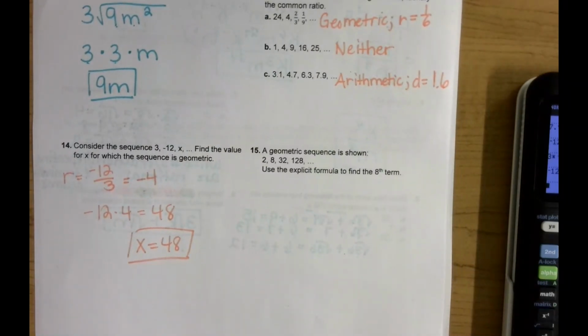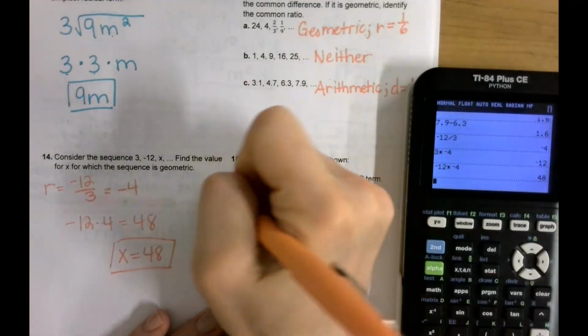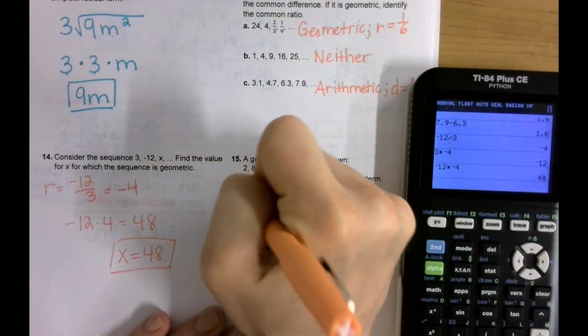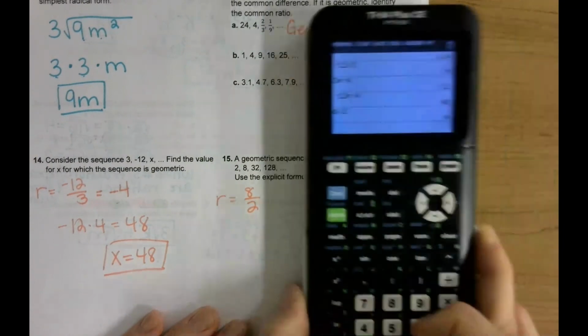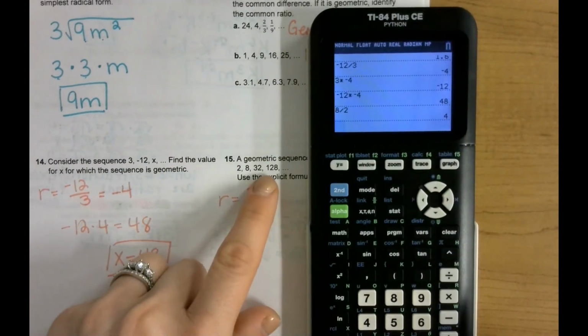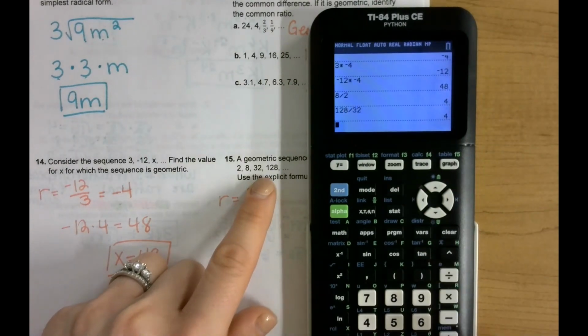15, a geometric sequence is shown. Use the explicit formula to find the 8th term. All right, so we need to first find the common ratio. So r equals, I'm going to do the first two terms, 8 divided by 2, 4. And then just to double check that I got the right answer, I'll take the last two terms, 128 divided by 32, 4.